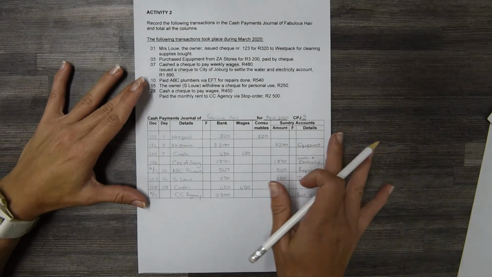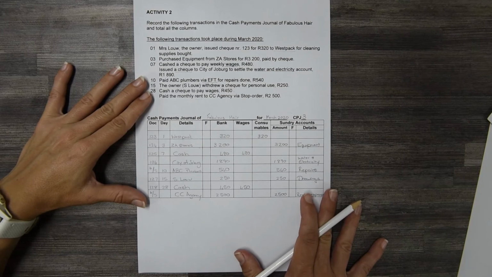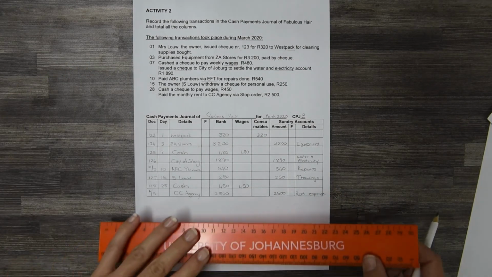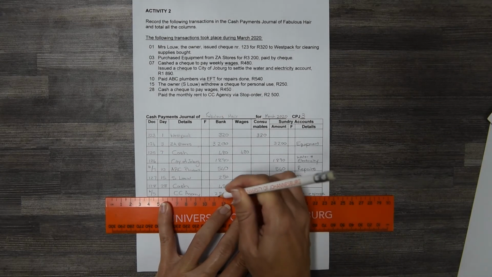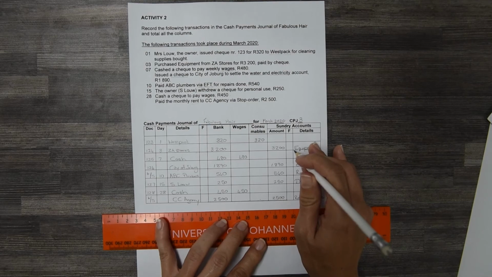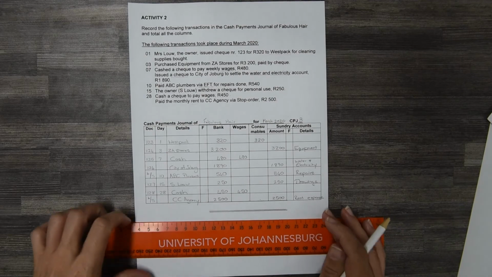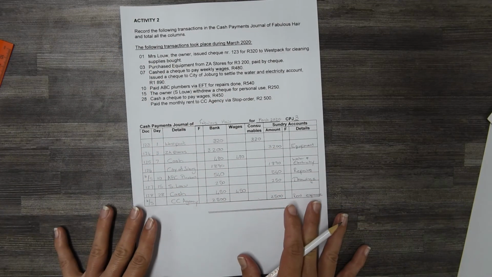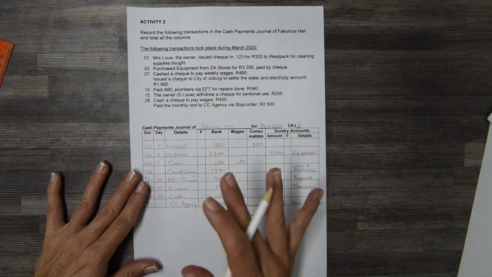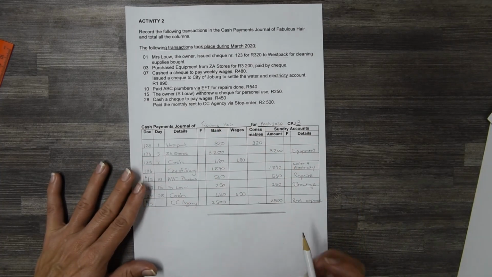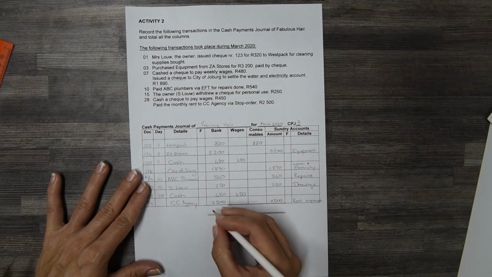Okay, so this now has all the transactions in there. We do need to total it at the end of the month. I have clearly not given you enough lines, so I will add it to your worksheet. But what we do, again, we draw a single line, and then we draw a double line at the bottom to indicate a total line. We will now add all the columns. There is no analysis of receipts column because we are paying money and all the amounts went into bank on its own. So we now add up all the amounts from top to bottom.